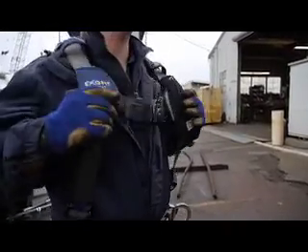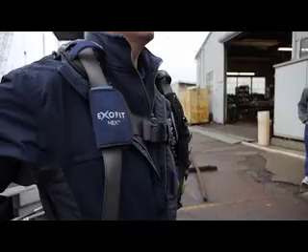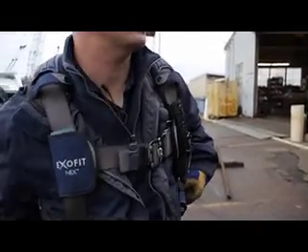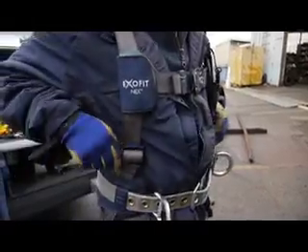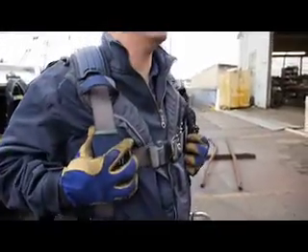Adjust your torso so that it's snug. This is way too loose. The way this gets adjusted, this actually has revolver torso adjusters. Nice and easy to put on, just like that. Now I'm wearing my harness correctly.